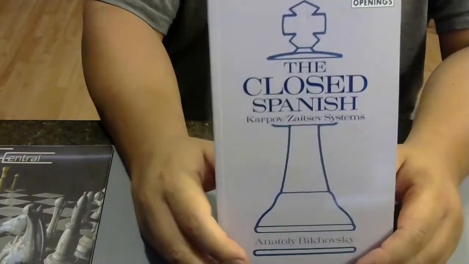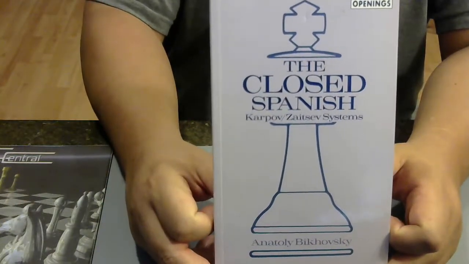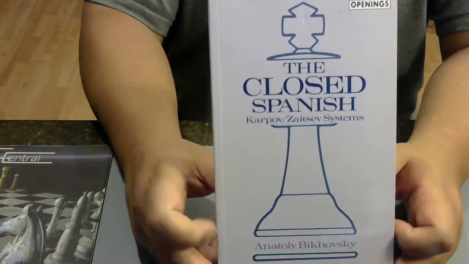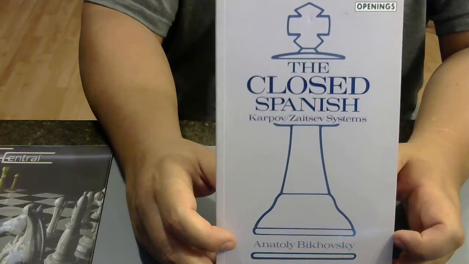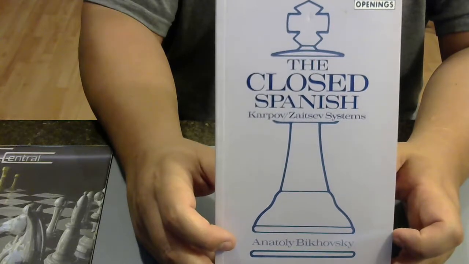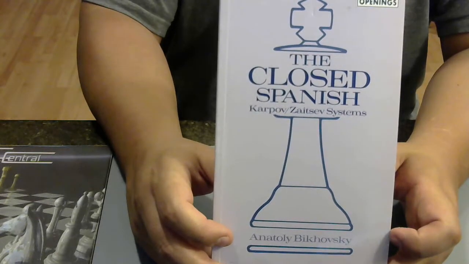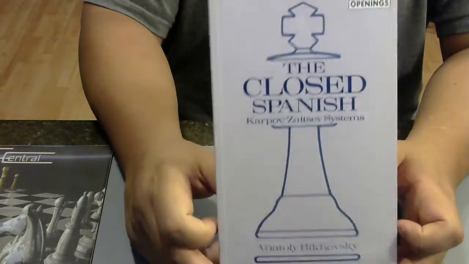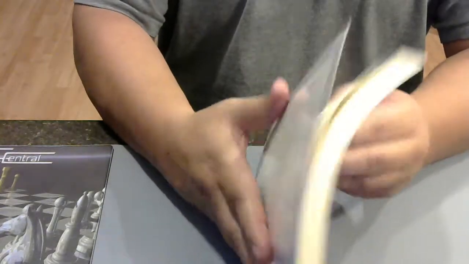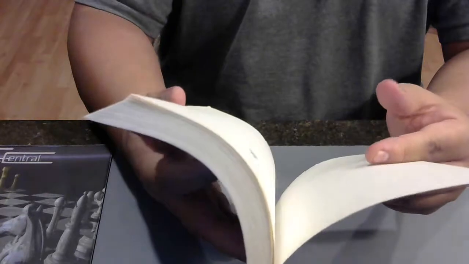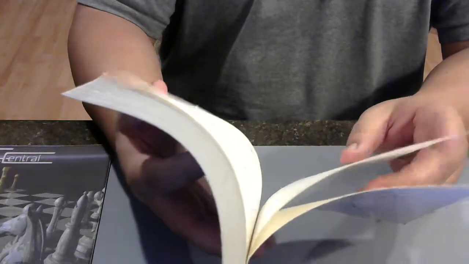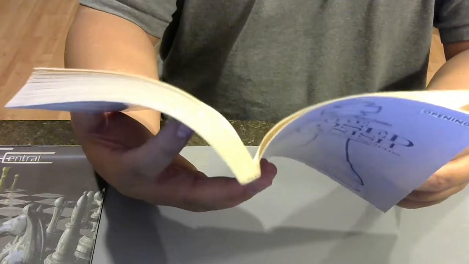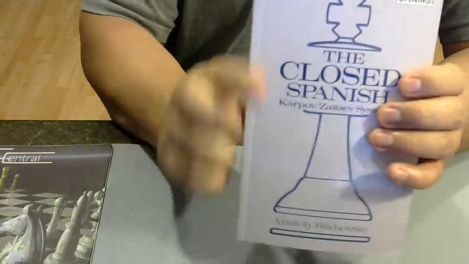Of course, the Spanish. The Spanish is super popular, right? The Spanish is another name for the Ruy Lopez, and it's probably the most popular opening system still. This is by Karpov, and it's not by Karpov. It's the Karpov side set systems by Anatoly Bichovsky. I want to say Bichovsky, but I'm not sure if that's correct. This is a short book, which I really like when it comes to opening books. I got this used kind of cheap. I think it was like $3. Anyway, I have this book.